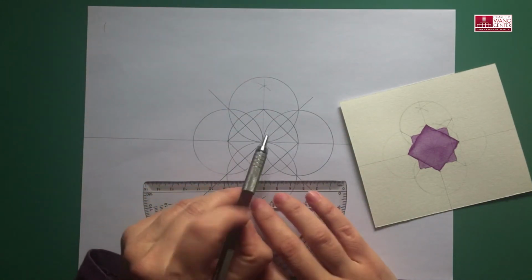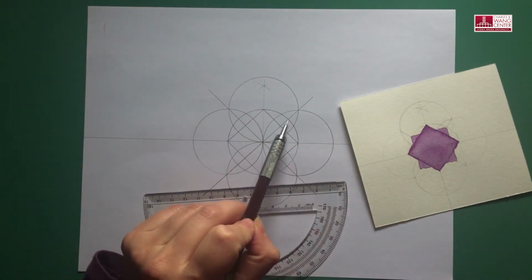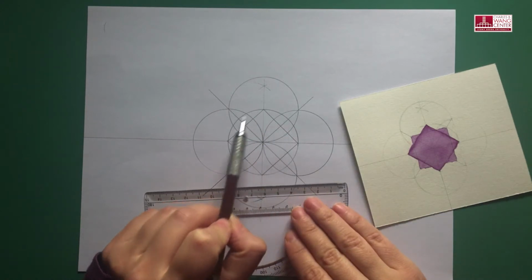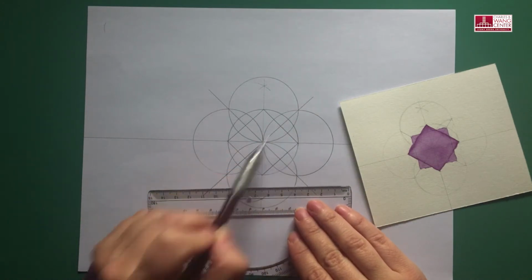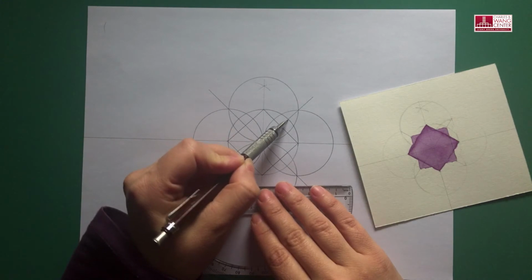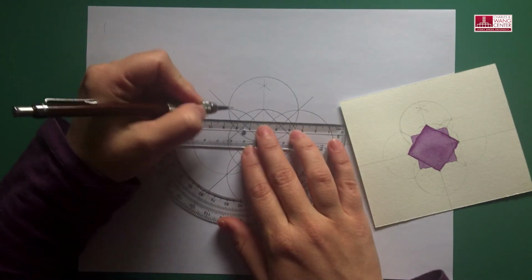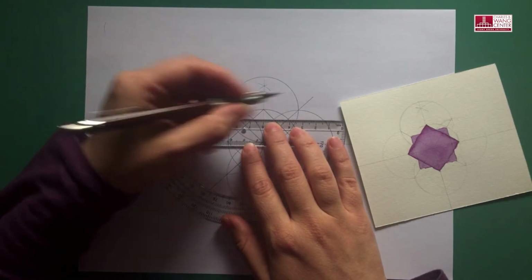Then the static square would be the connection of the intersection of our main circle with these 2 lines. Okay, so this is one intersection. I'm just connecting them together.